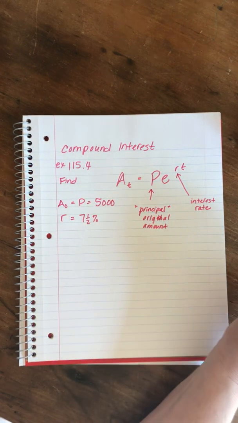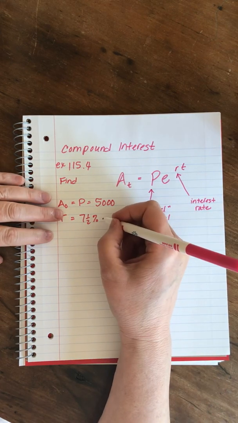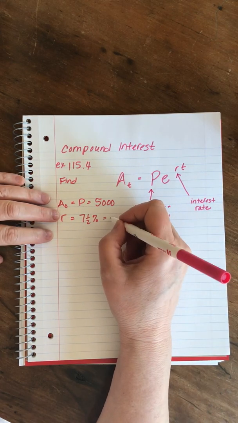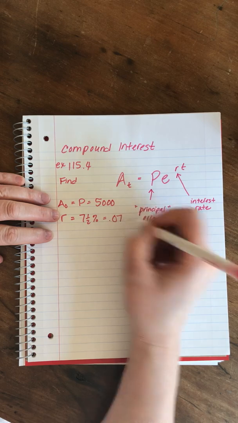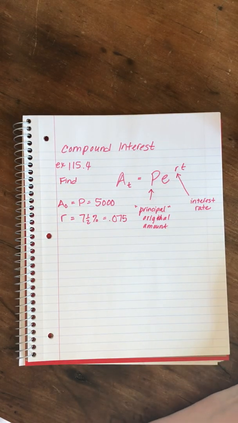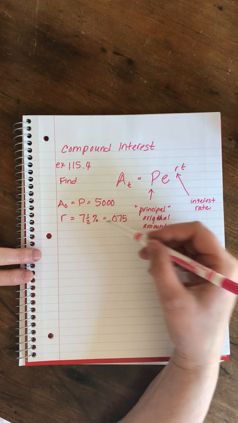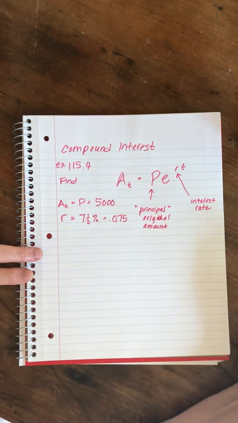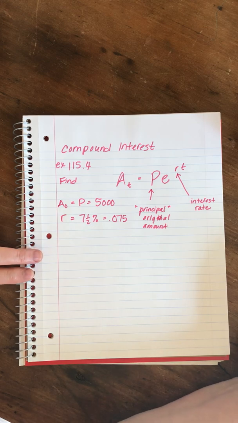How do we write that as a decimal? Okay, 7% would be like this. 7.5% is a little confusing and kind of a mind bender, so just remember, 7.5% looks like that: 0.075. How much did he have in 10 years?